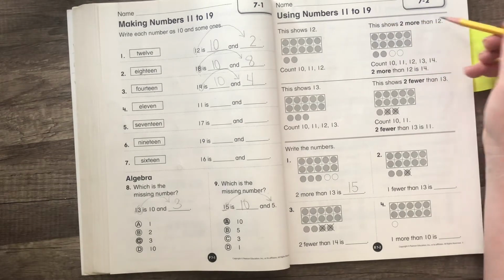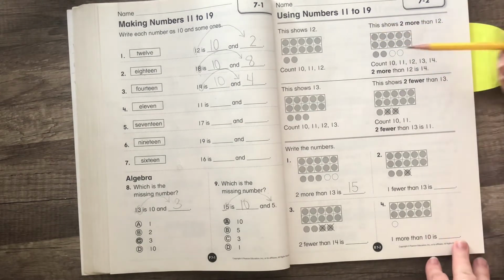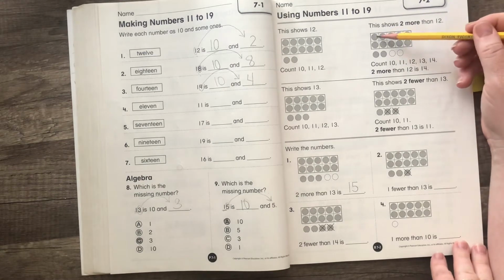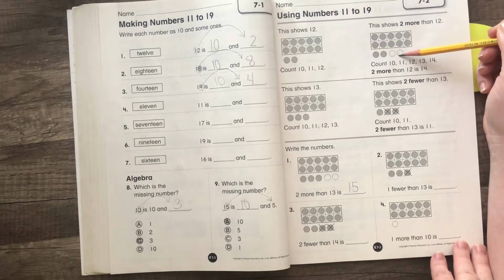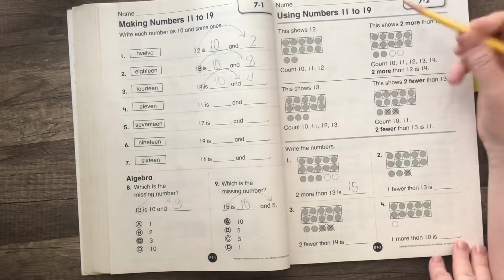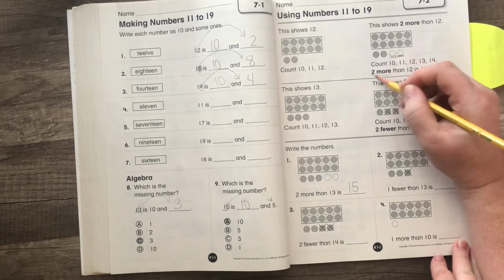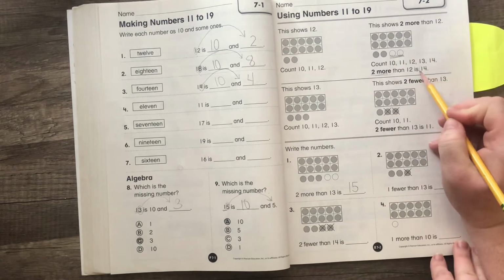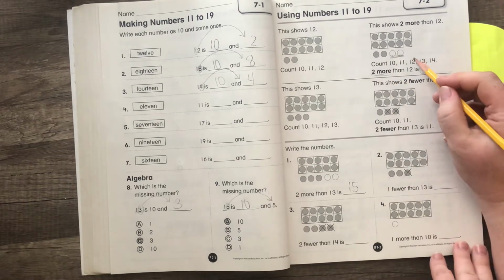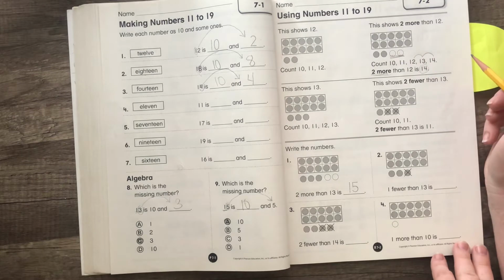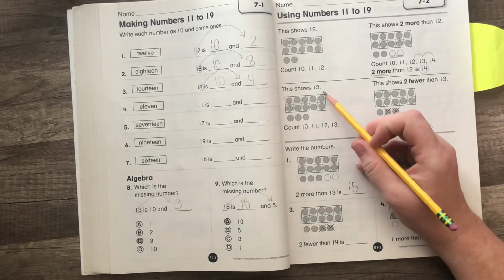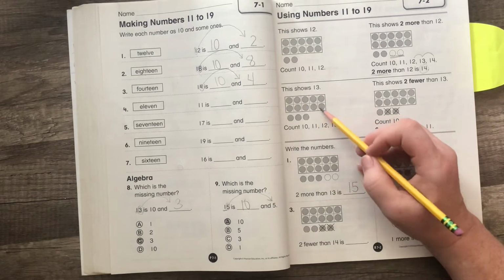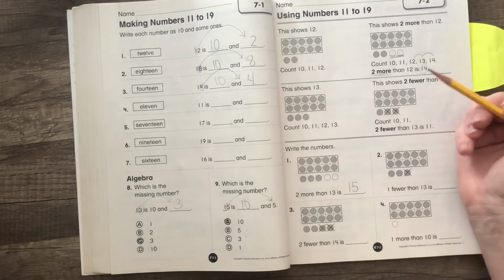This shows 2 more than 12, okay? So the white circles here are 2 more. So you're gonna go 10, 11, 12, 13, 14. So 2 more, these 2 more, then 12 is 14, or 1, 2. 2 more. This shows 13. Here's our 10, 11, 12, 13.